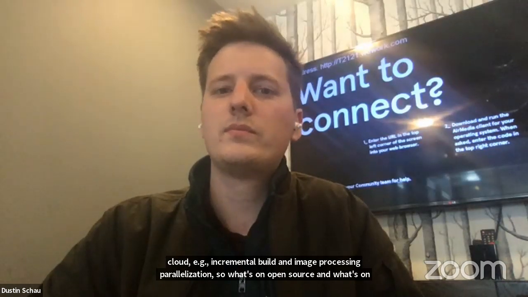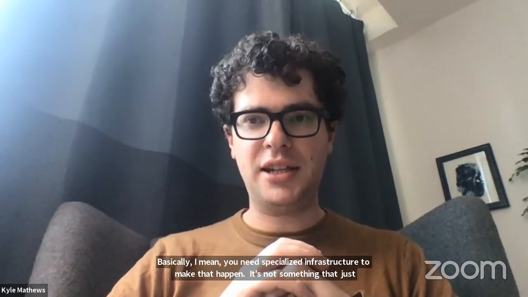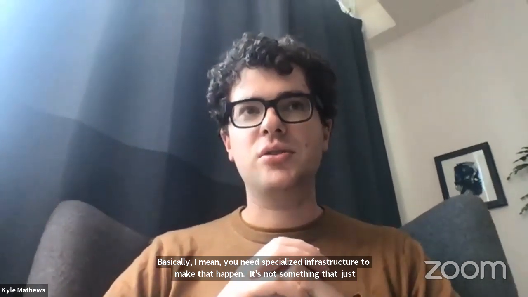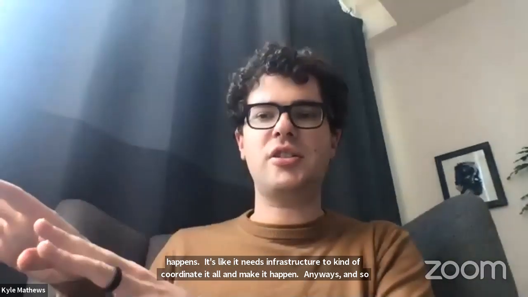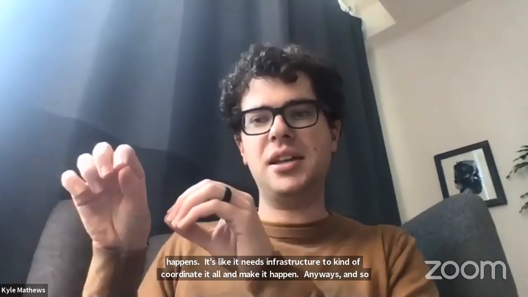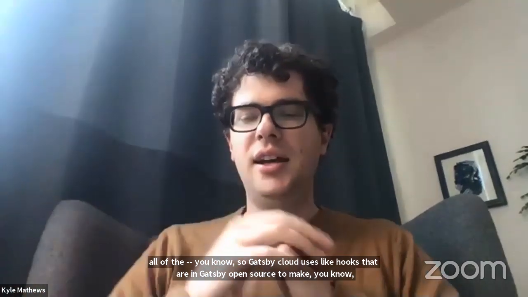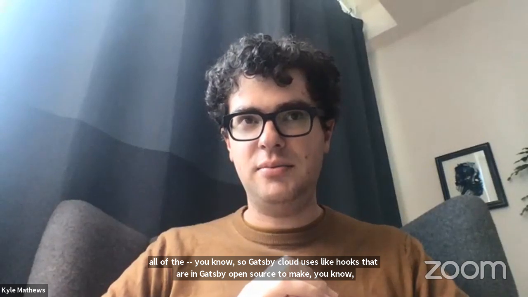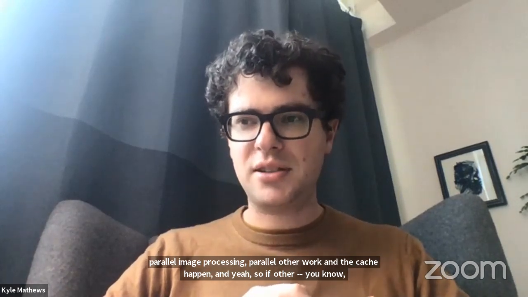I mean, basically, you need specialized infrastructure to make that happen. It's not something that just happens. It needs infrastructure to coordinate it all and make it happen. And so Gatsby Cloud uses hooks that are in Gatsby open source to make parallel image processing, parallel other work, and the caching happen. Yeah, so potentially this could be implemented on other build systems, but initially we expect it just to be available on Gatsby Cloud.